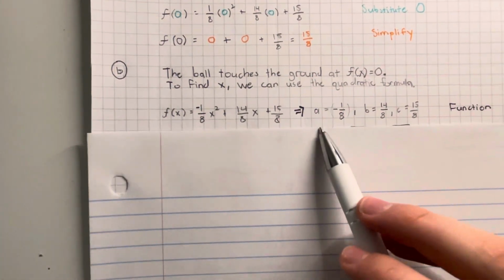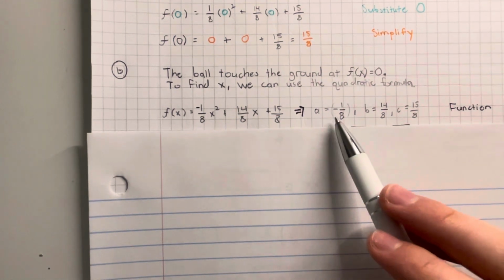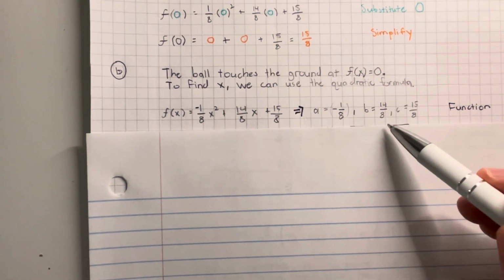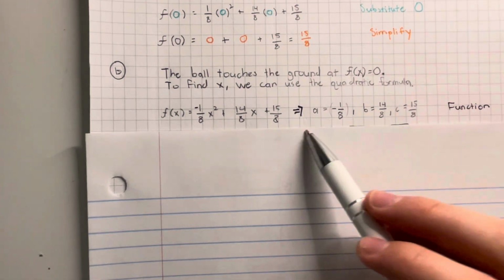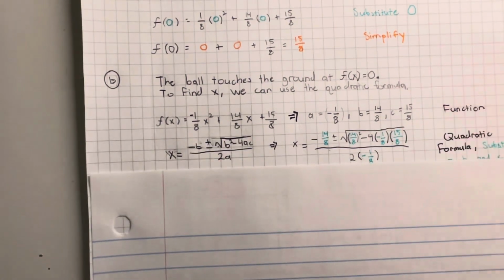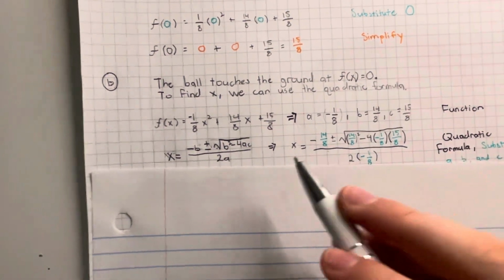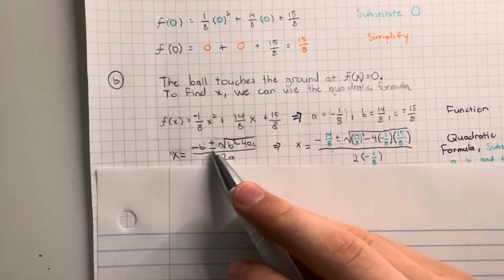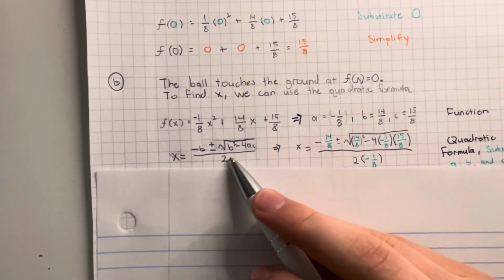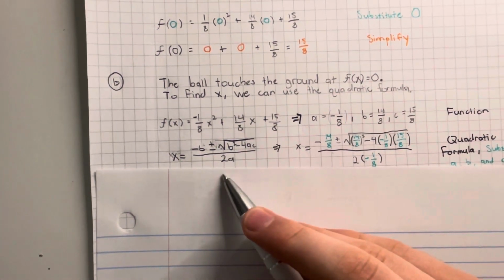Here are the values of a, b, and c, which are negative 1/8, 14/8, and 15/8. And then we just need to write down the quadratic formula, which is x equals negative b plus or minus the square root of b squared minus 4ac all over 2a.